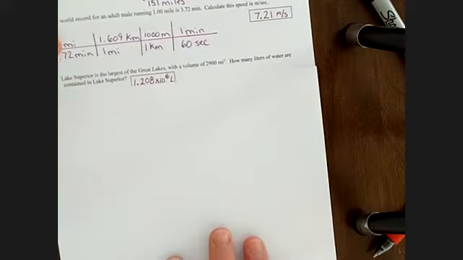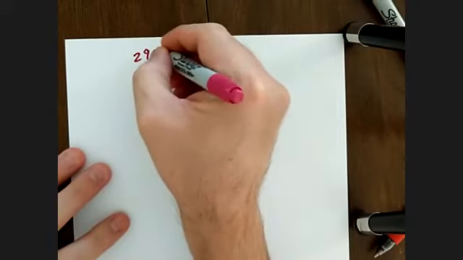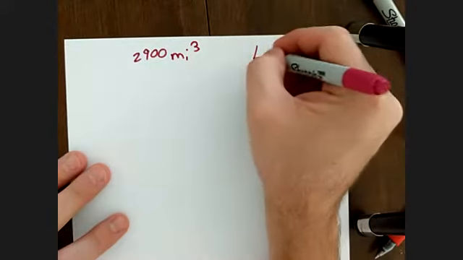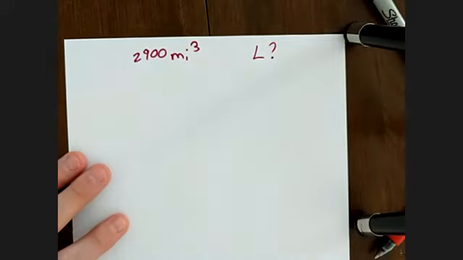Okay, so let's just write down the question here. The question is asking, Lake Superior has a volume of 2,900 cubic miles of water. They want to know how many liters. How many liters is that?